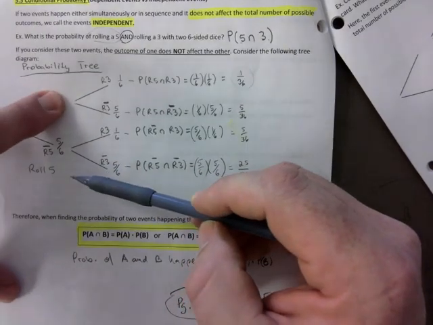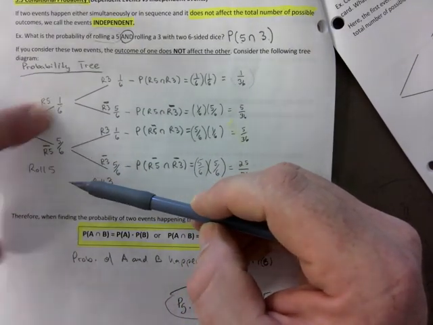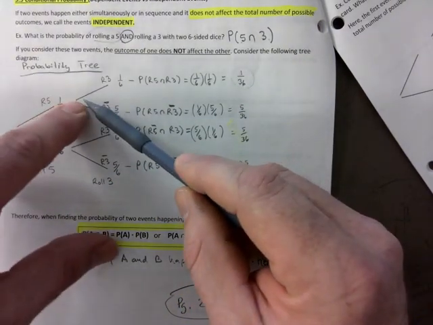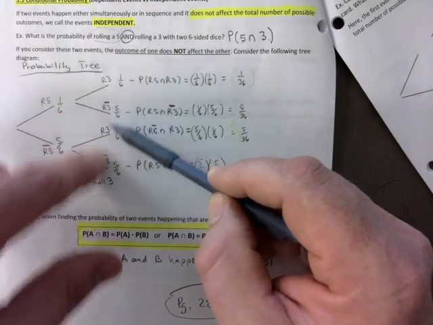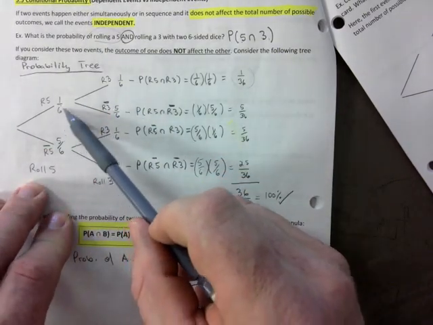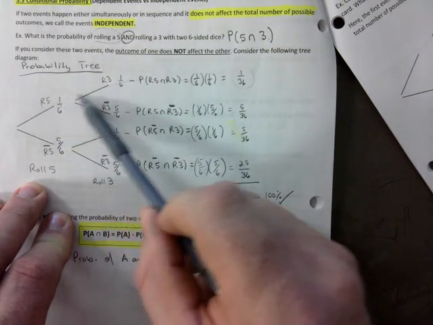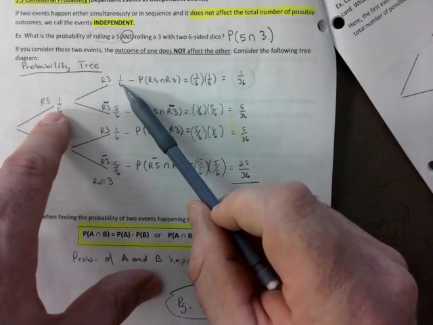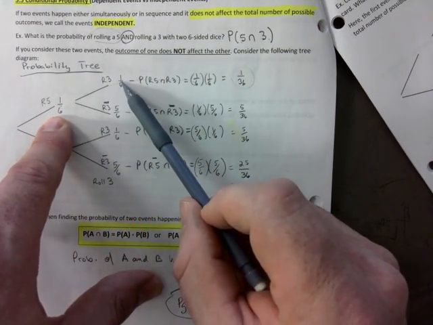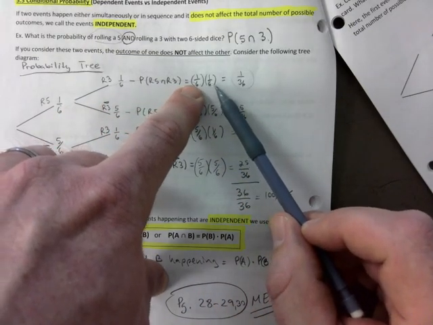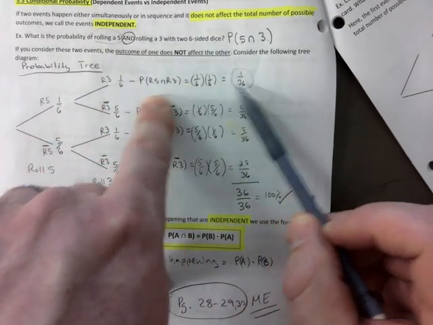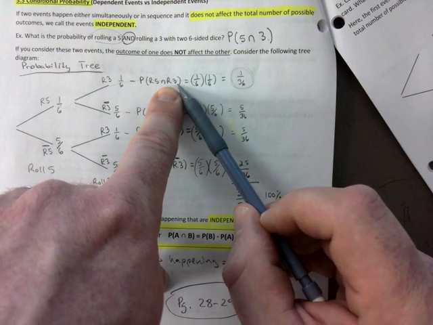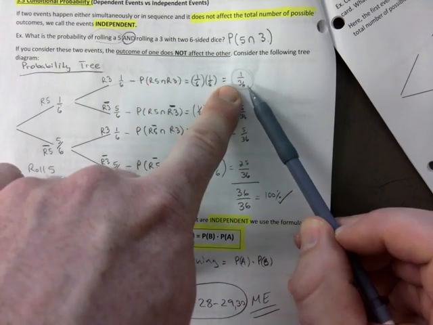So there's always something happening, something not happening: rolling a 5, not rolling a 5, and then rolling a 3, not rolling a 3. At every branch, we actually multiply. It is always multiplying. So 1/6 times 1/6 is a 1/36 chance of you rolling a 5 and a 3. That is your probability.